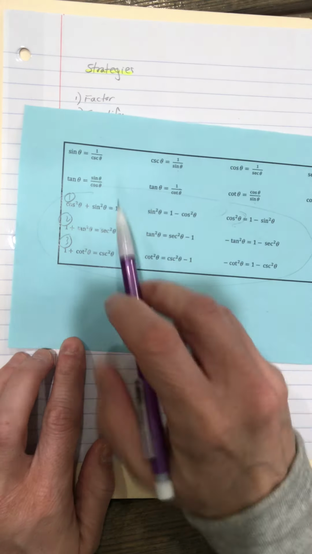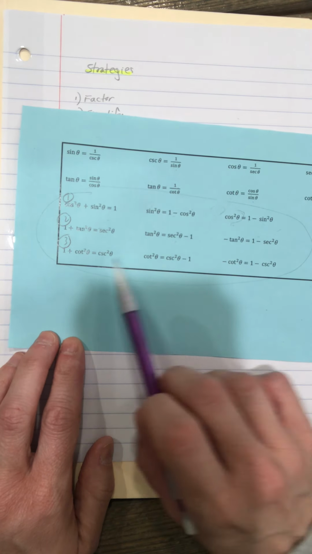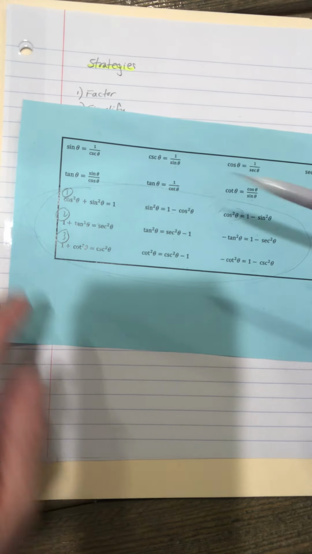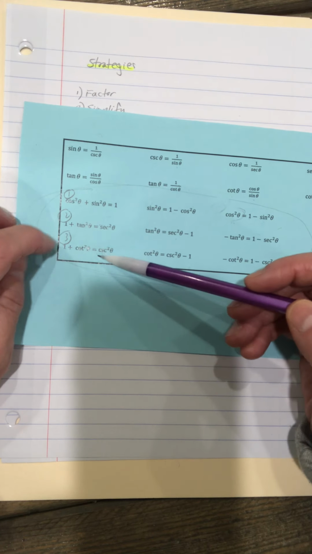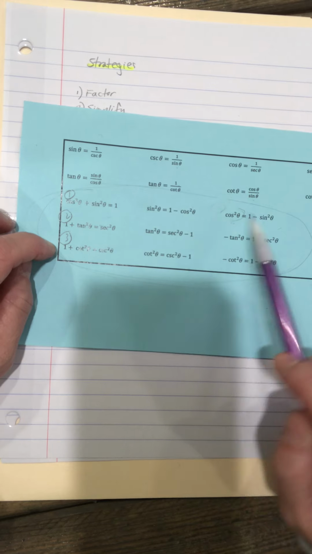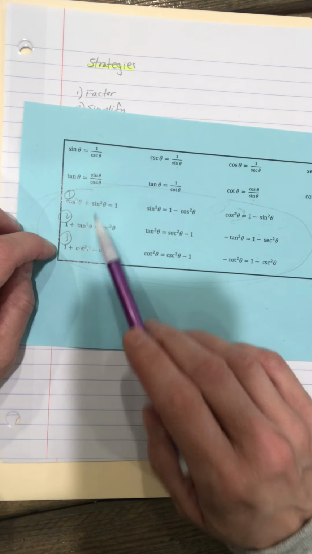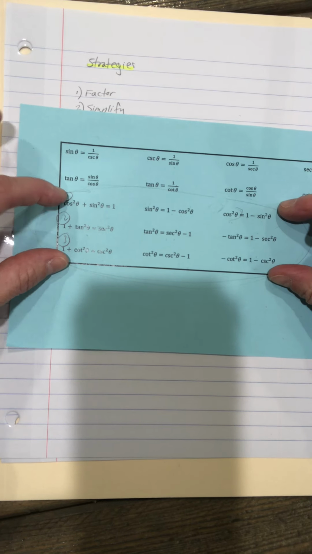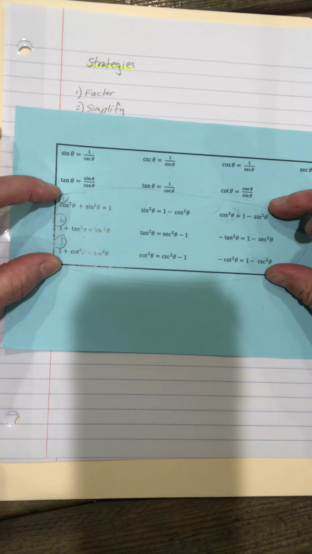And where are they, guys? They're right here on your blue sheet. These 9 identities are your Pythagorean identities. We really have 3. We really have 1, 2, 3 Pythagorean identities. The other 6 are just manipulations of the 3 Pythagorean identities, but these 9 right here will help you simplify using Pythagorean identities.